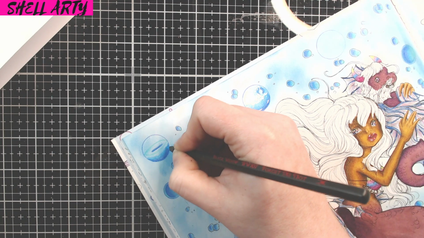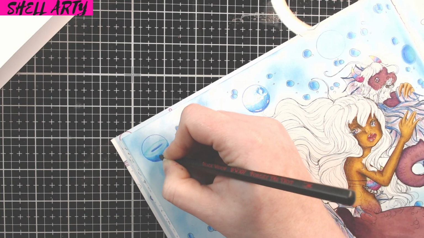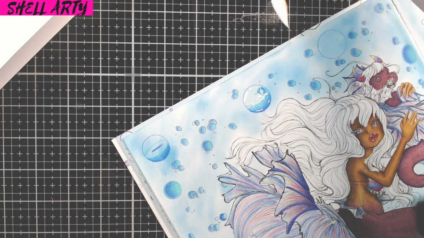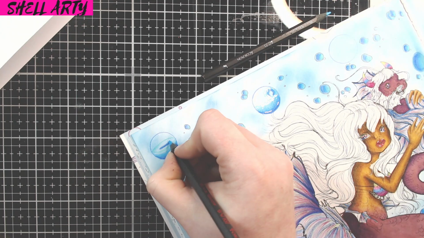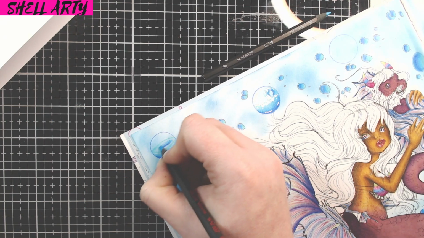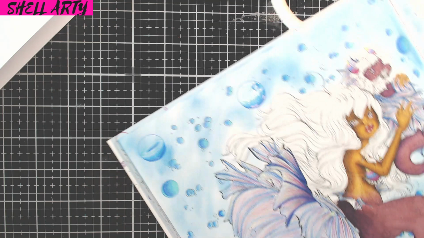They're just fun little bubbles to do. I could sit here and I could probably do big bubbles and create worlds in them if I wanted to. I just love it. Oops, I've missed this one. So I'm going round just the top part of this one. Then I'm going in with Blue Heaven.